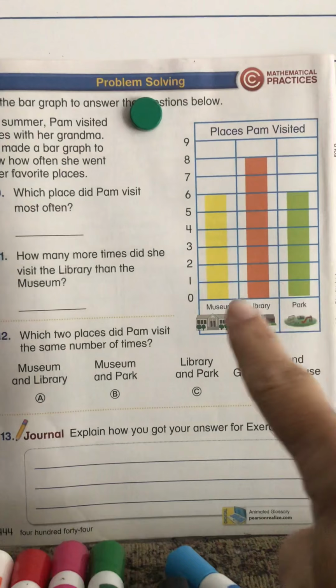Number 3, how many people chose giraffe as their favorite? Find giraffe, count the boxes, or go to the end and look at the number. This time we are writing 6 on the line for giraffe.